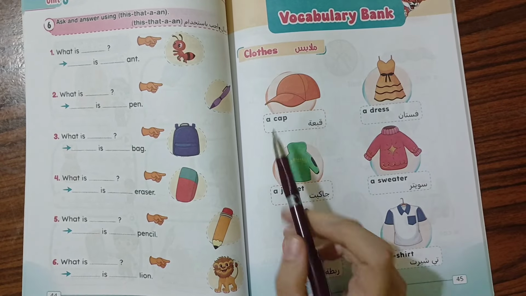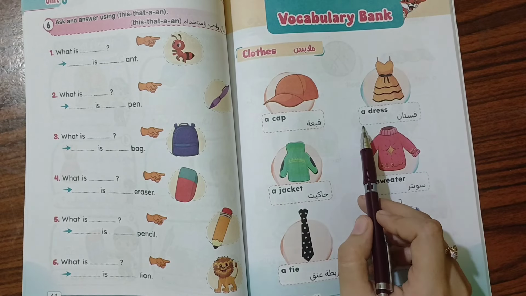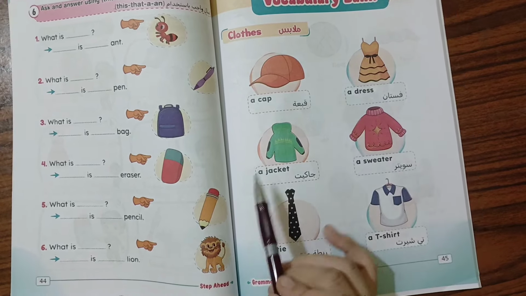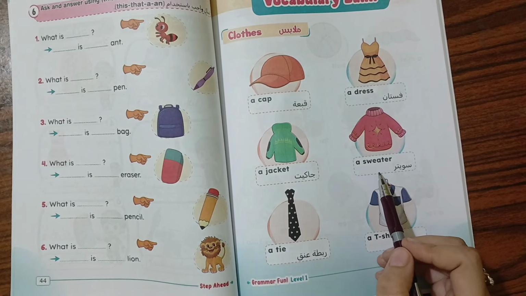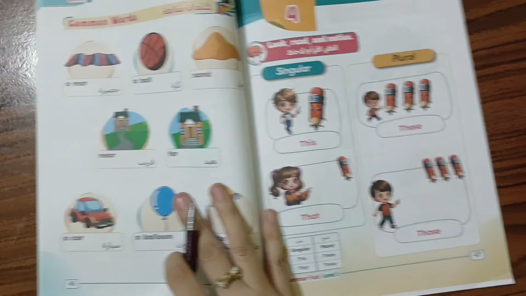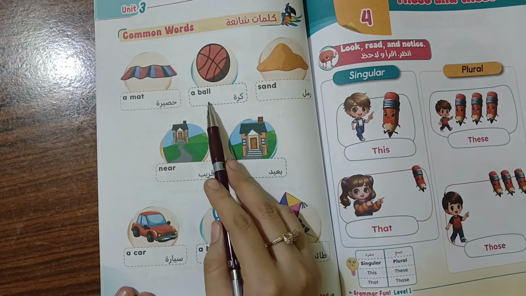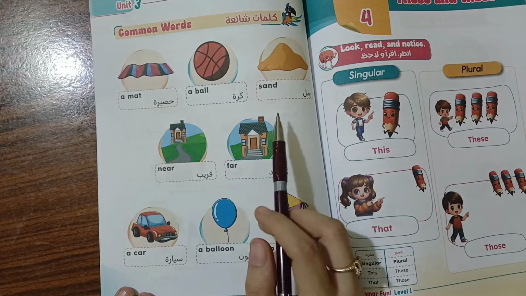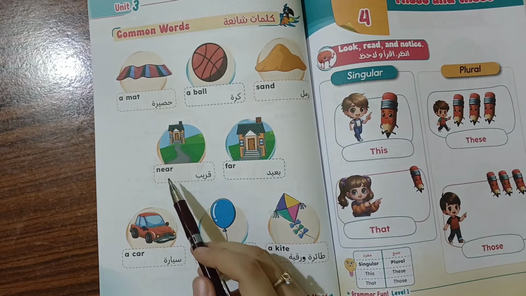Let's read about the clothes. A cap. A dress. A jacket. A sweater. A tie. A t-shirt. A mat. A bowl. Sand. Near. Far.